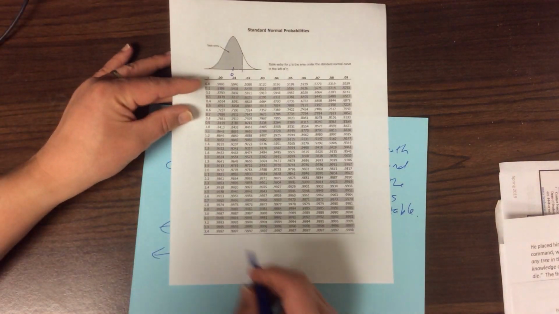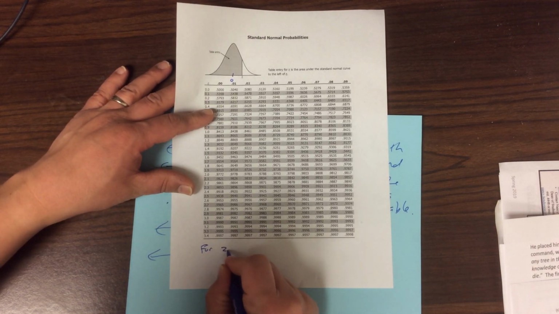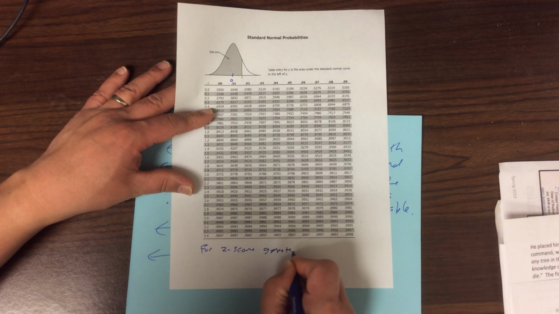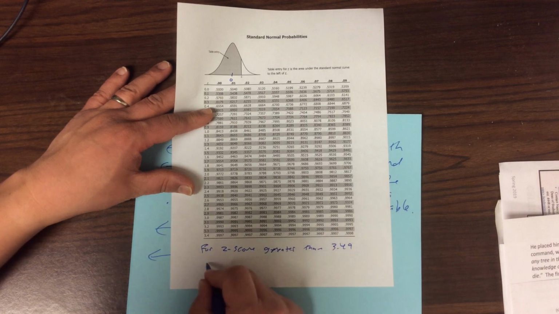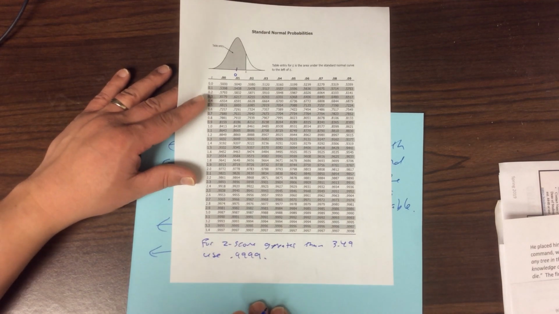Okay, so what we're going to do is write a rule down here that says for z-scores greater than 3.49, use 0.9999 for your area.